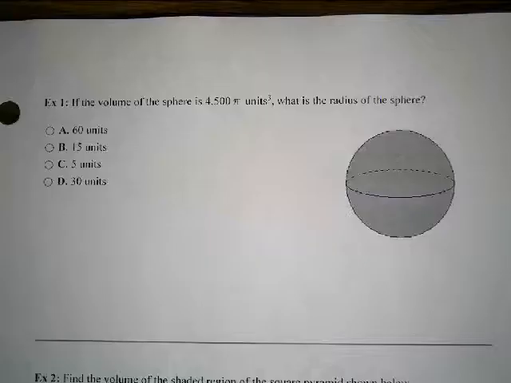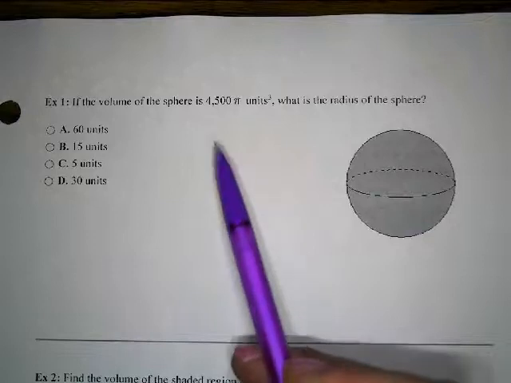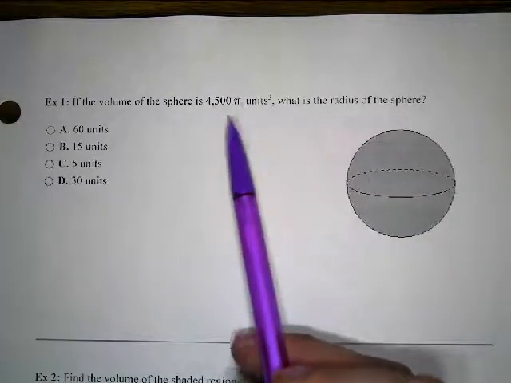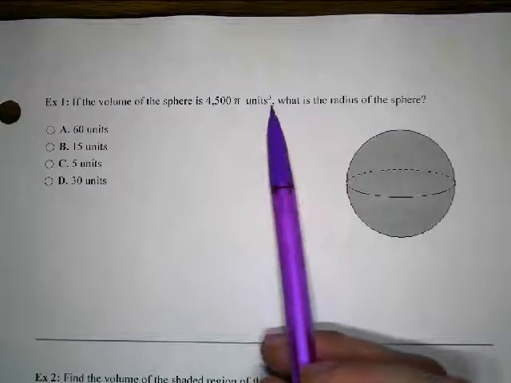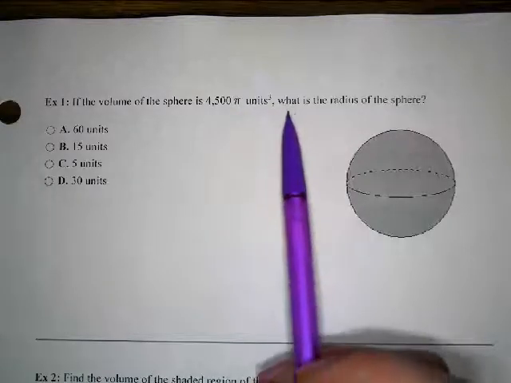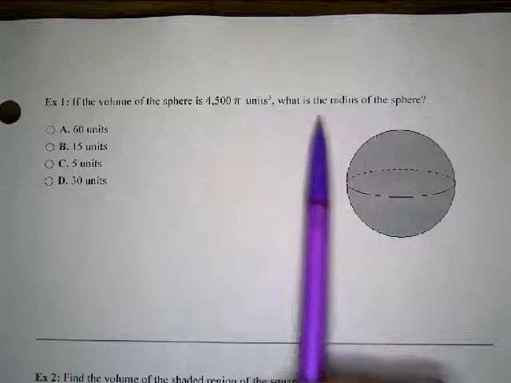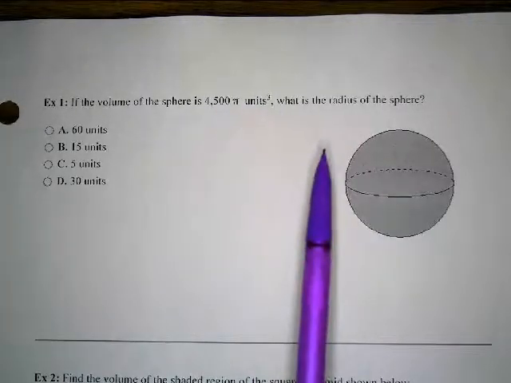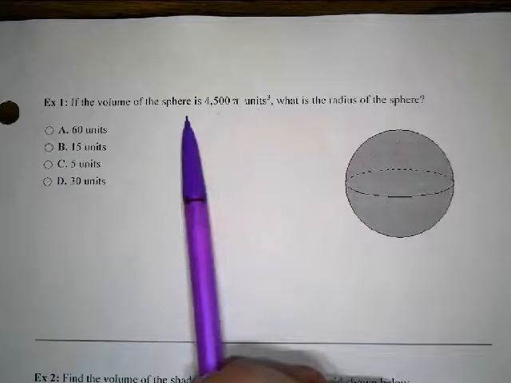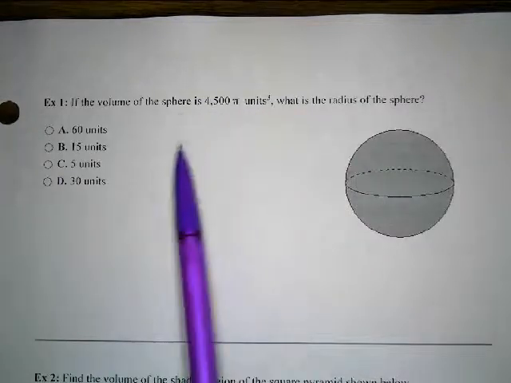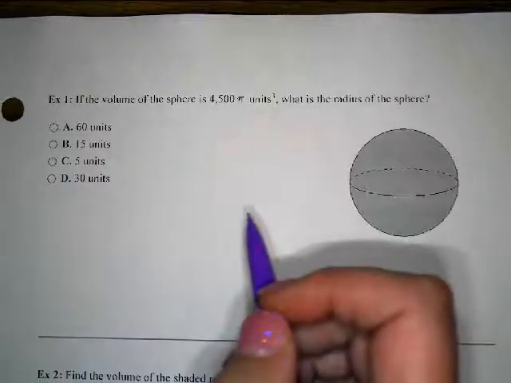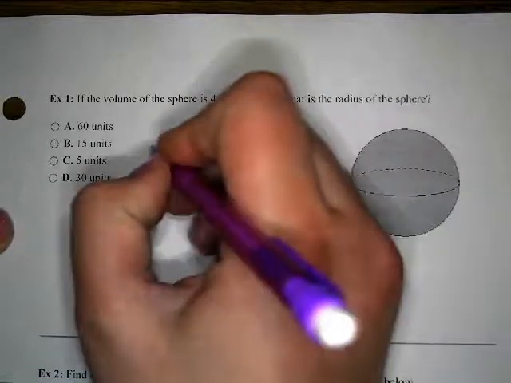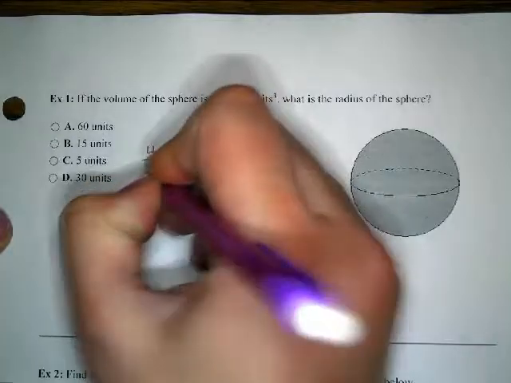So this first example says if the volume of a sphere is 4,500 pi units cubed, what is the radius? When they give me a shape, I'm going to write down the volume formula for that shape. This says sphere, so I'm going to write down the formula for the volume of a sphere. Sphere is 4/3 pi r cubed.